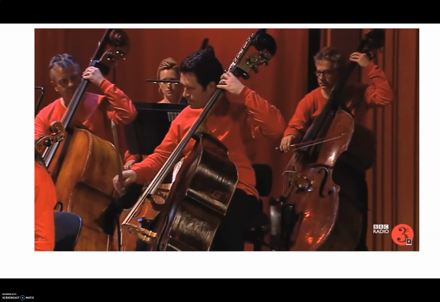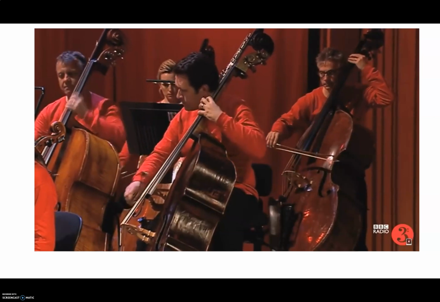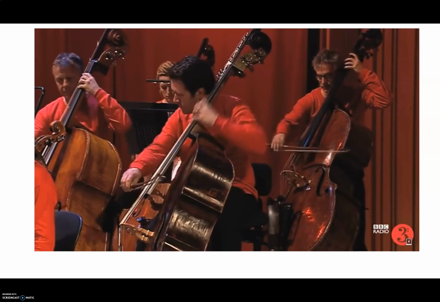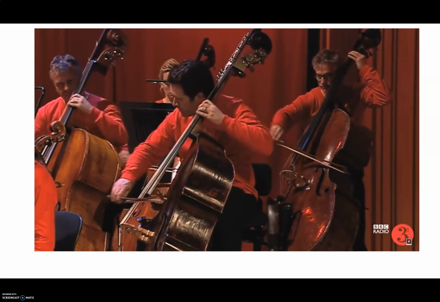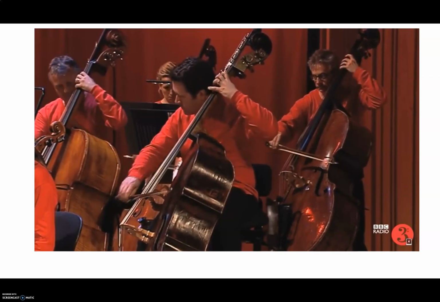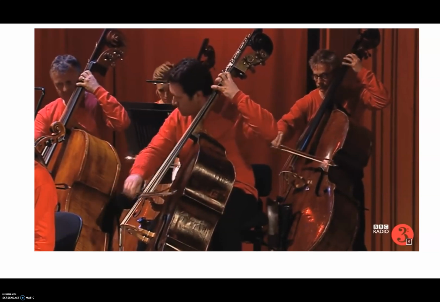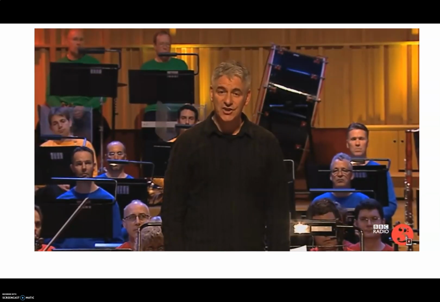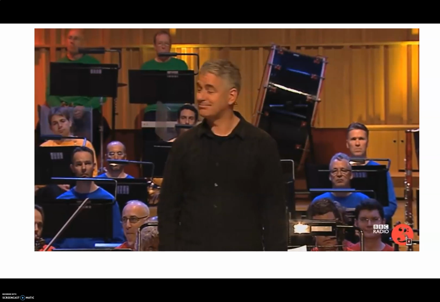The double basses. And there's one more special instrument, the harp.